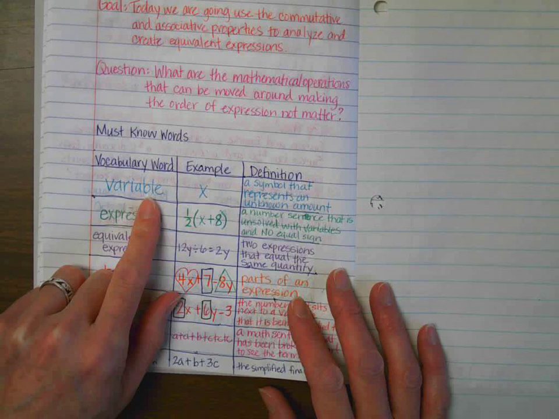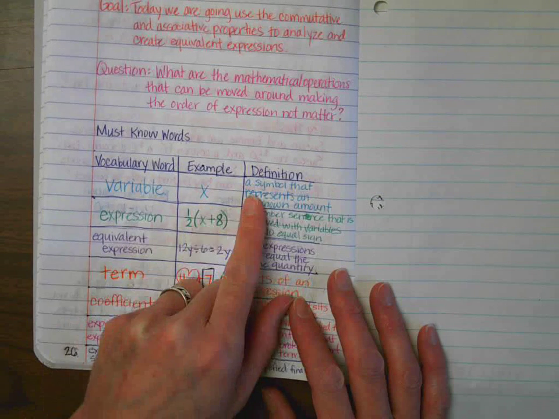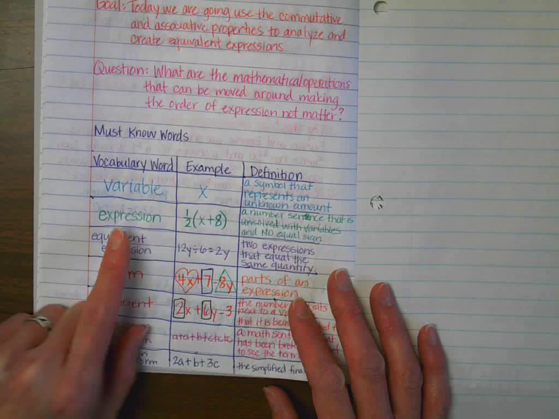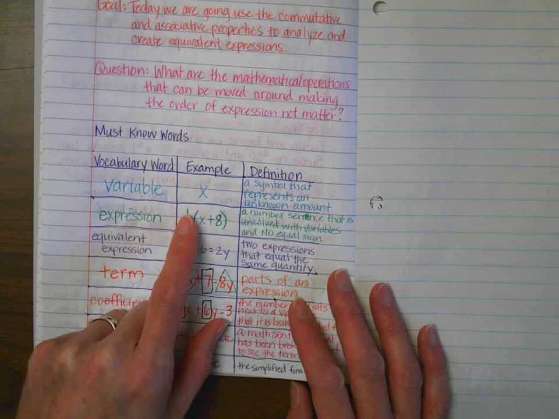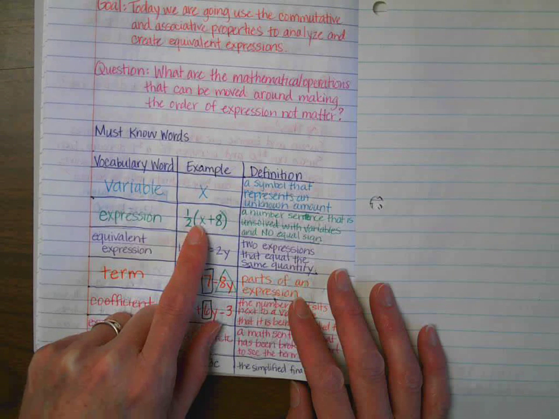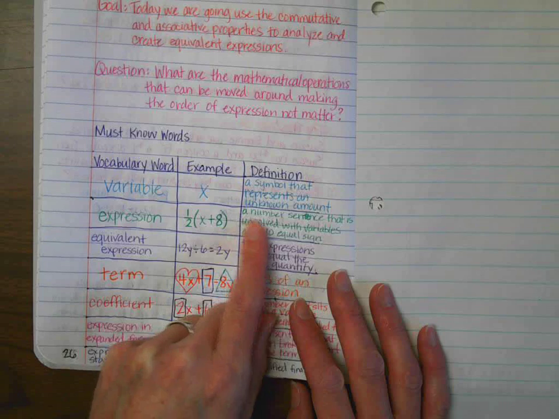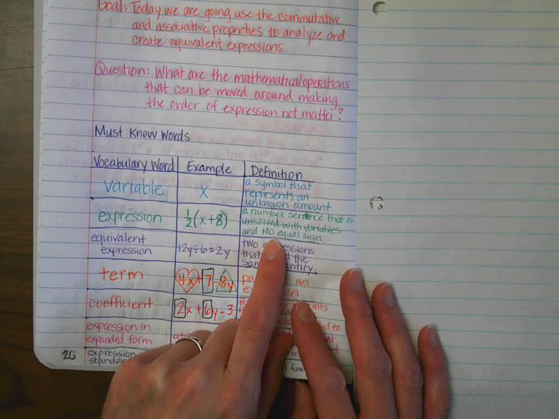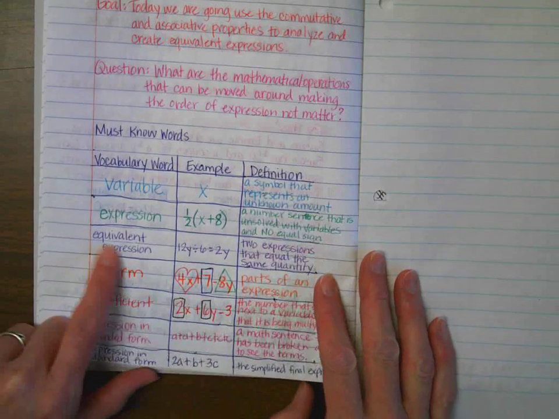So first vocabulary word is a variable. An example of a variable is x. The definition is a symbol that represents an unknown amount. Okay? The next one, expression. An example of it is take 1/2 times the quantity x plus 8. An expression, the definition, a number sentence that is unsolved with variables and no equal sign. So an expression never has an equal sign.